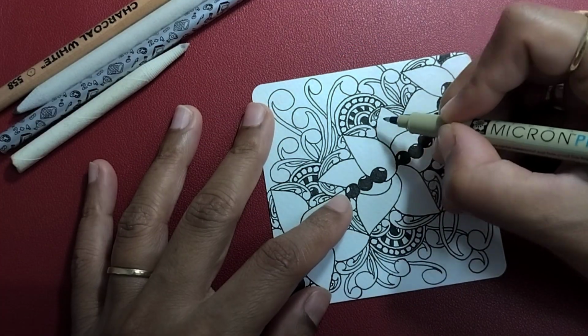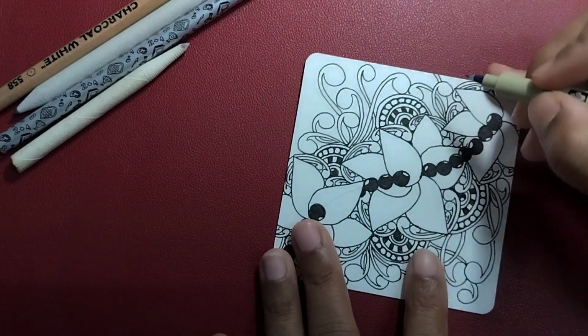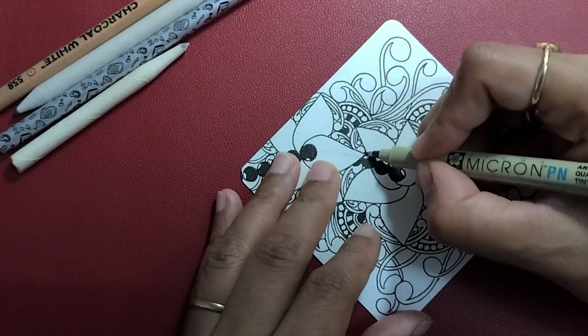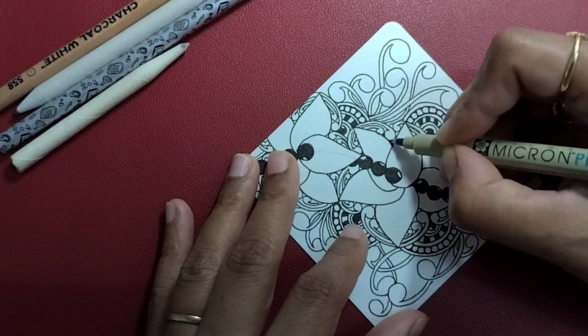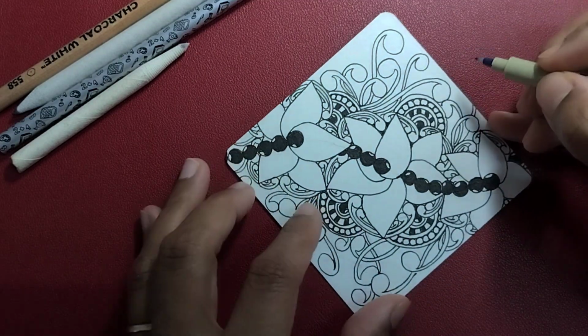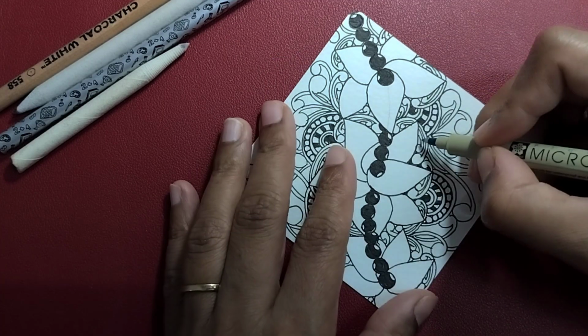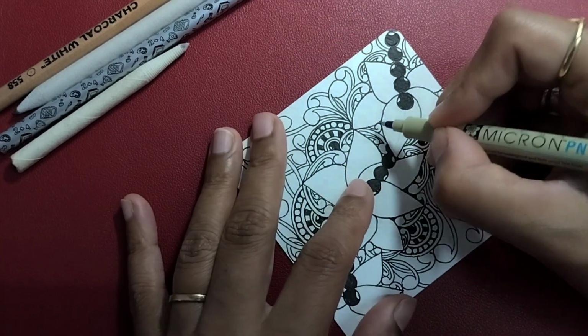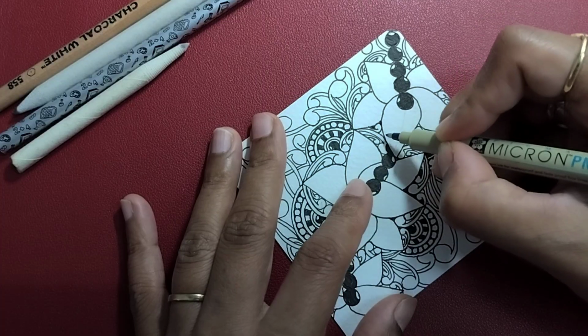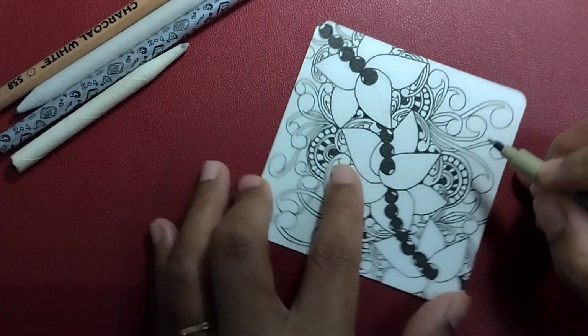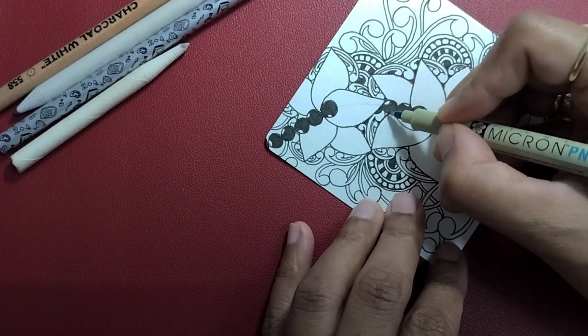So now small little spaces in between, go back, add a touch of ink. It adds to the look no matter how small the space. A touch of ink there.